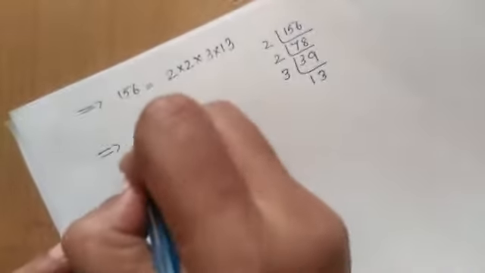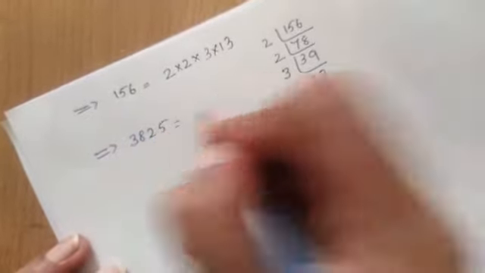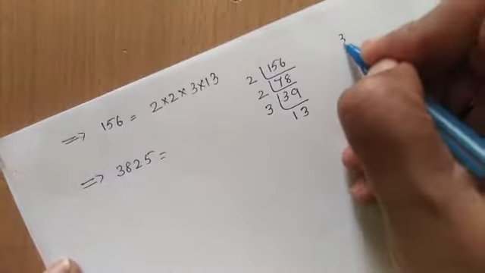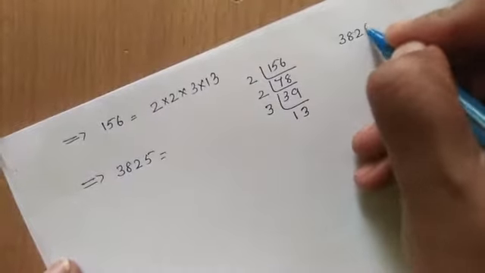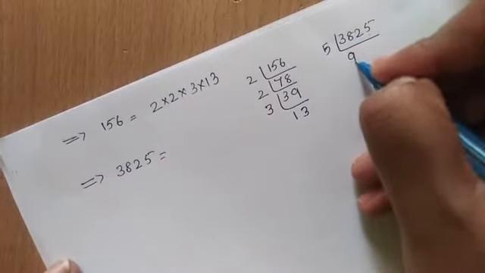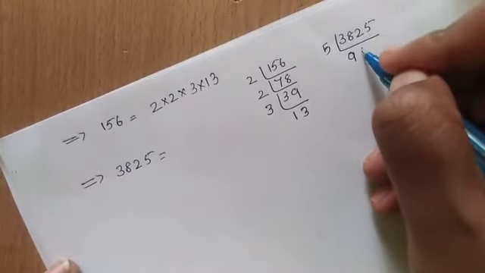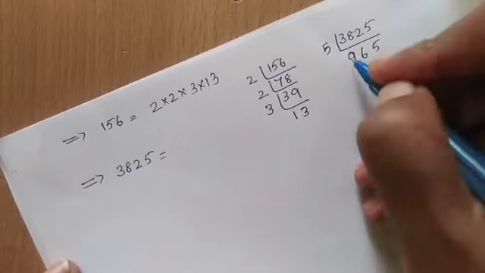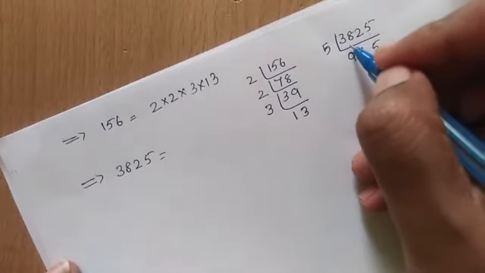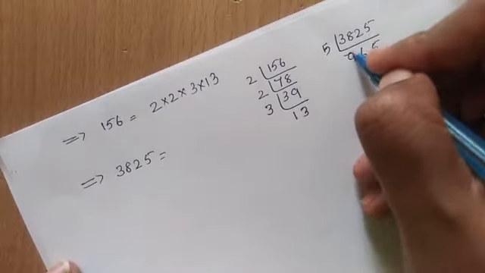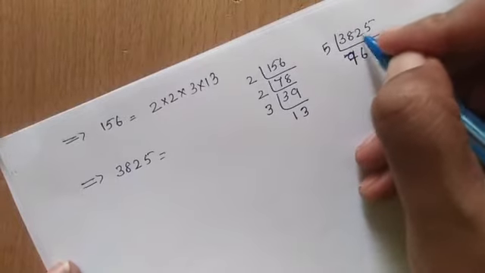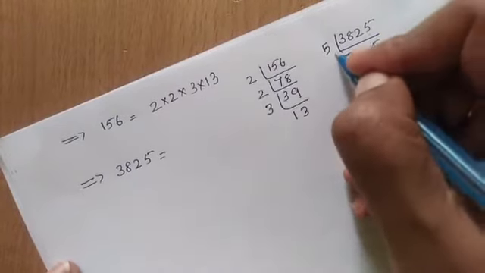Next number, 3825. 3825 divided by 5, since the last digit is 5. Then 765, divided by 5 again, 153.